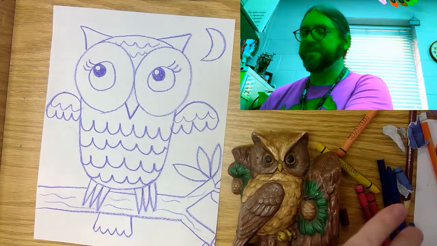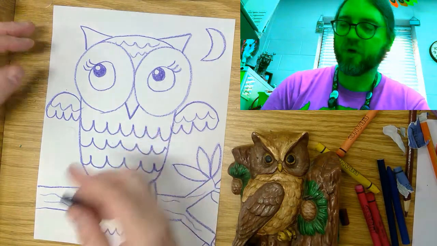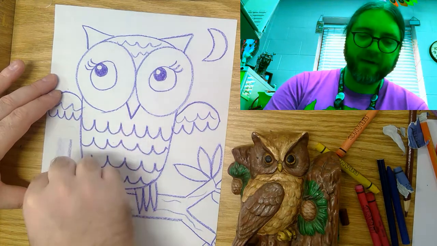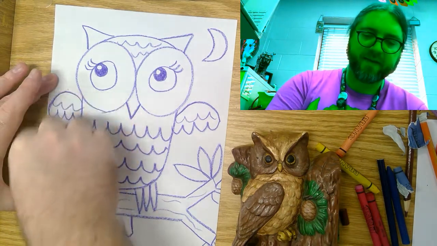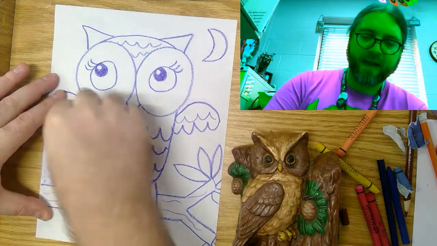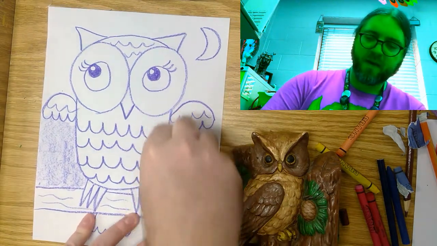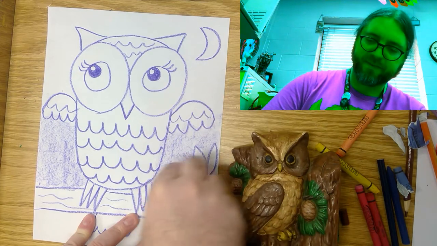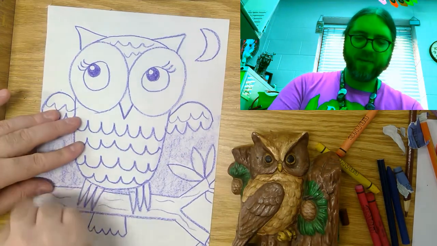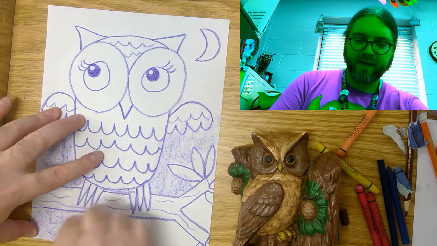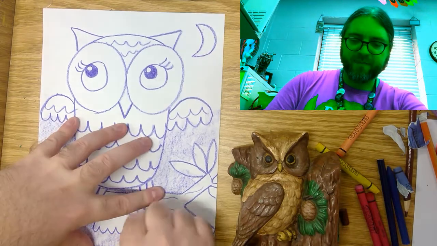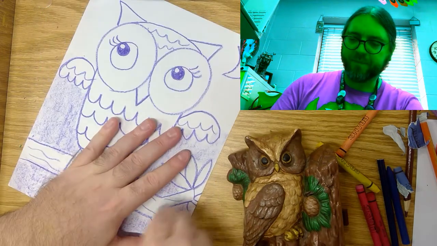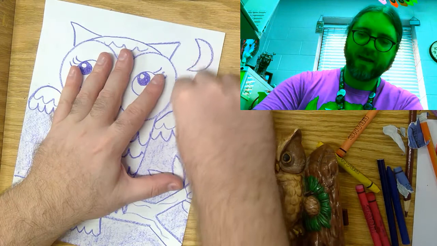So let's say Mr. Galloway is going to use purple because I think that'd look cool. So I'm going to turn my purple sideways and I'm going to fill in all the spaces around my owl. And you might get a little bit over, like see I'm getting a tiny bit over my feathers and a tiny bit over my tree, but that's okay. I just want to fill in the spaces around my owl with a color sideways.